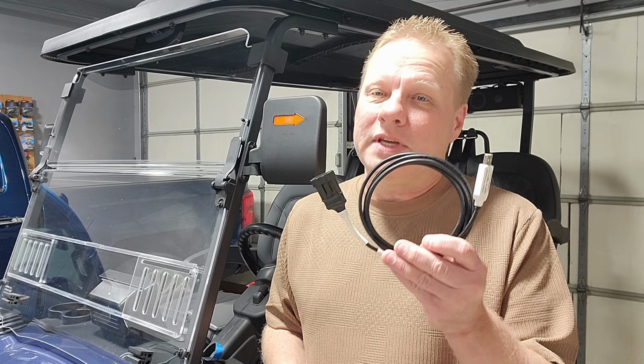Hi, I'm Greg, and this is the Denago Rover XL behind me. This is a programming cable. This is used to reprogram the speed of the Denago so we can reach speeds of around 30 to 33 miles an hour. Let's see if we can get it connected.